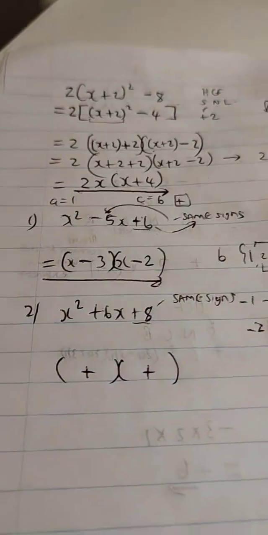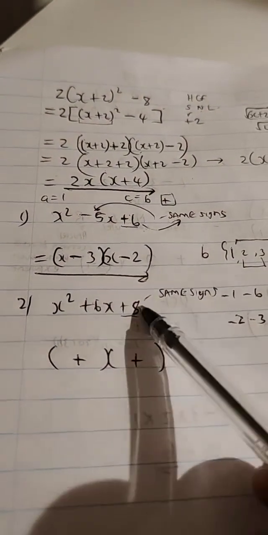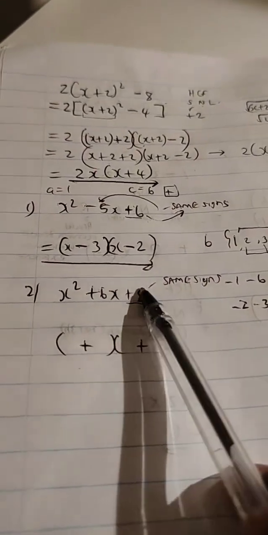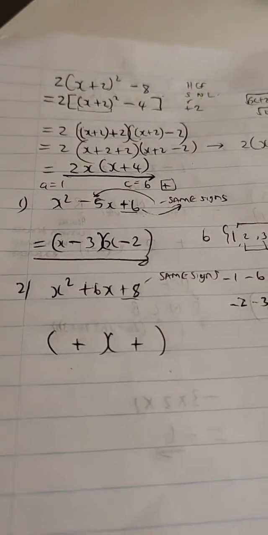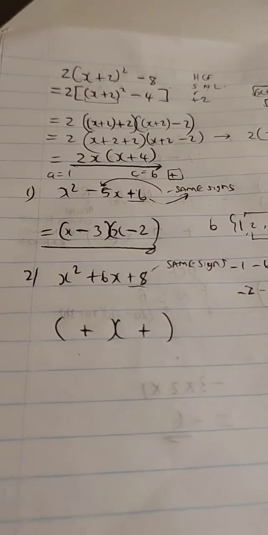So when I open my two brackets, what's going to happen? I'm going to have plus plus. Not minus minus this time round, but plus plus, because the signs are the same according to the sign of the middle term. So we have plus plus. Guys, positive constant last term means same signs. Get that down.